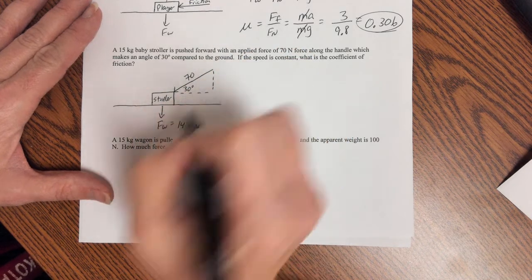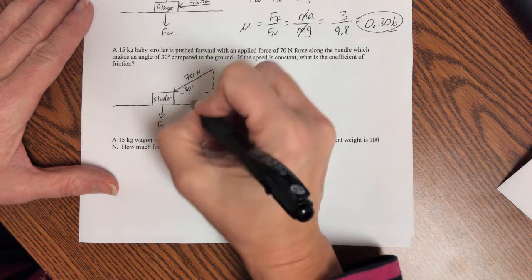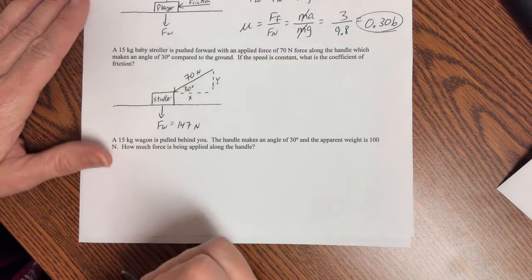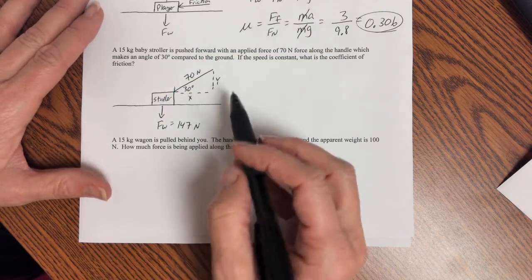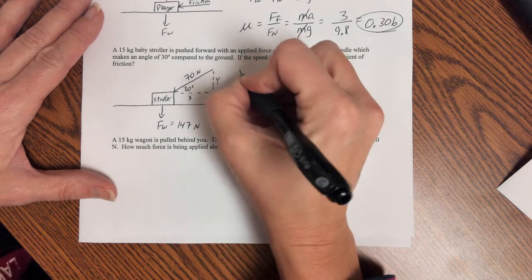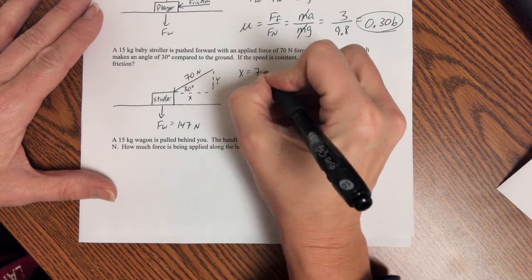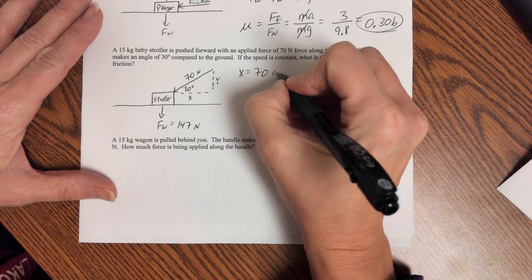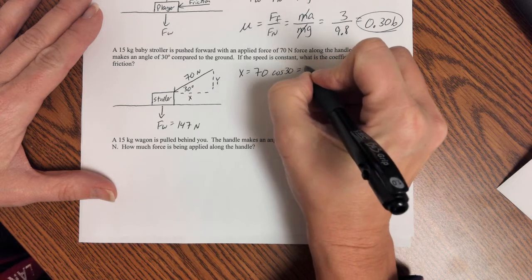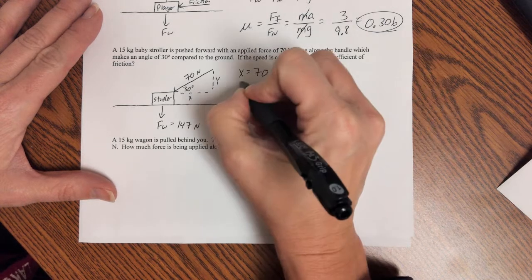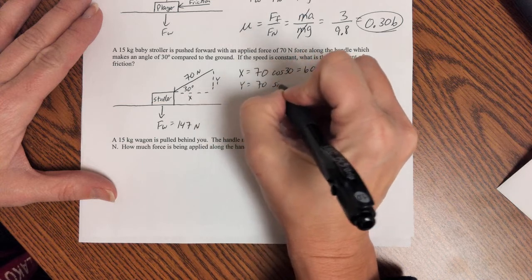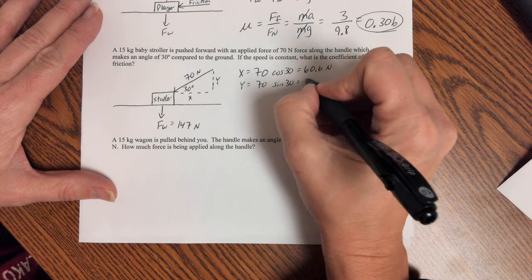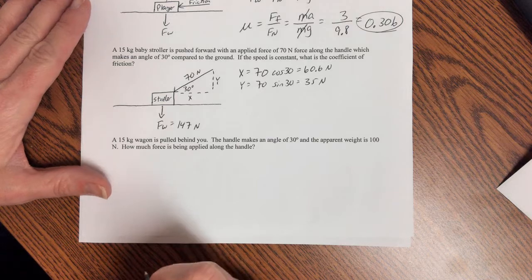If we break this 70 Newton applied force into its x and y components, the x side is 70 times the cosine of 30 degrees, which is 60.6 newtons, and the y side is 70 times the sine of 30 degrees, which is 35 newtons.